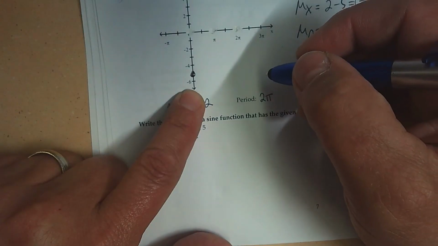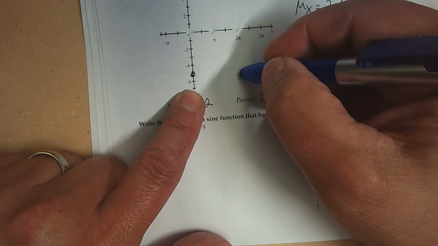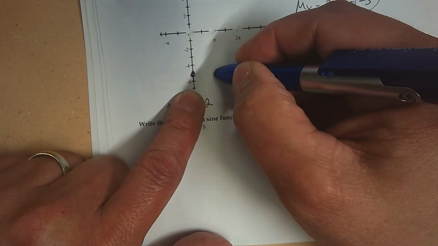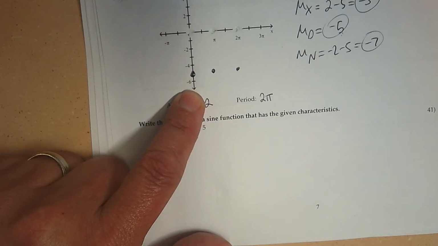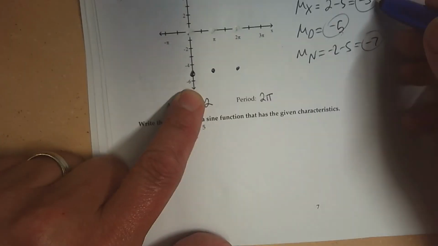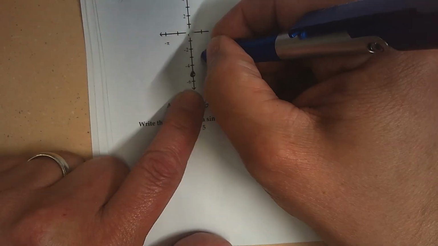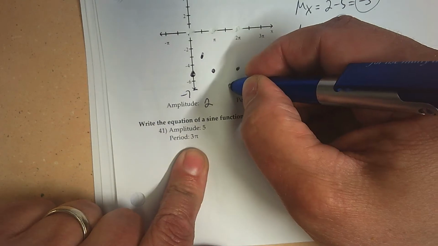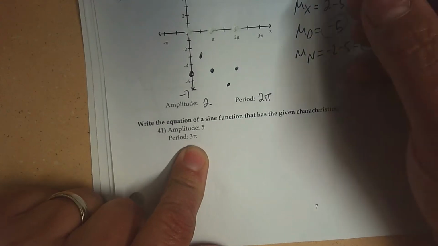So at negative 5, and at 2 pi would be at negative 5, and in the middle at negative 5. So negative 5 is in the middle of it. Then from there, it goes to the maximum, and it goes to the minimum. So think of negative 7 down here. And there's your pattern that you're going to follow.